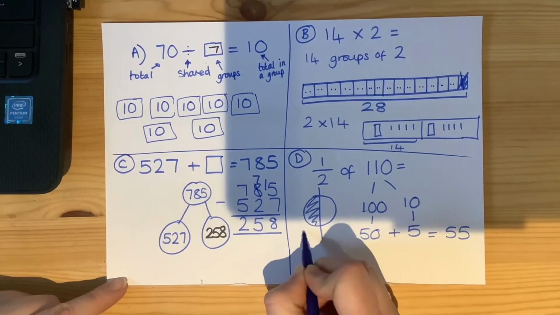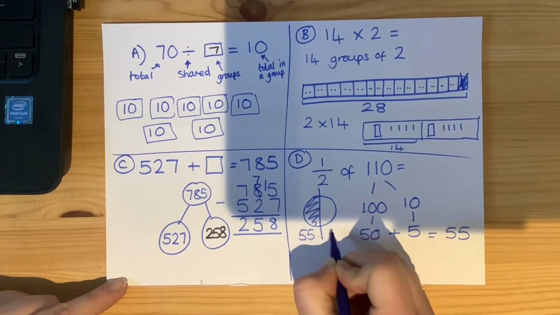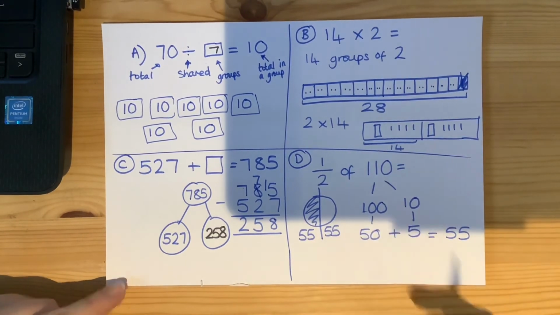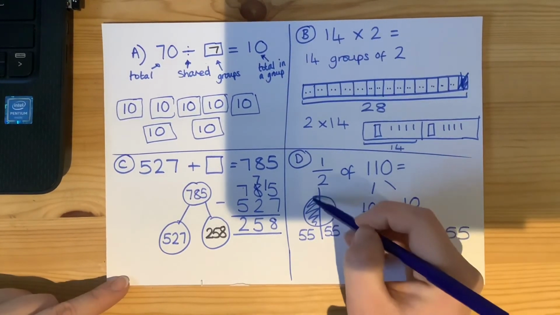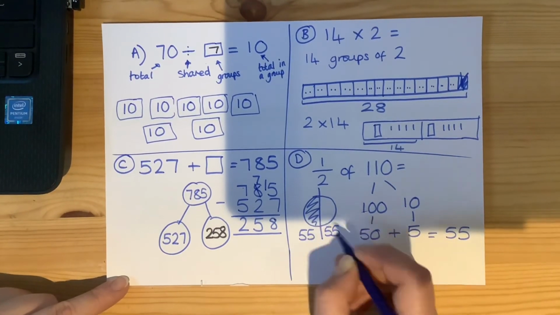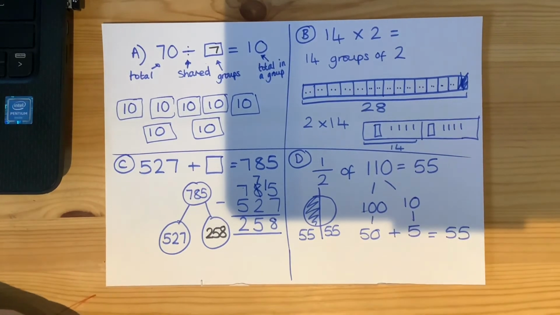Now that tells me that each half of my 110 is worth 55. And if I added those two together, I would get 110. So 1/2 of 110 is one of my parts out of the two. So I have 55. Well done if you got that right.